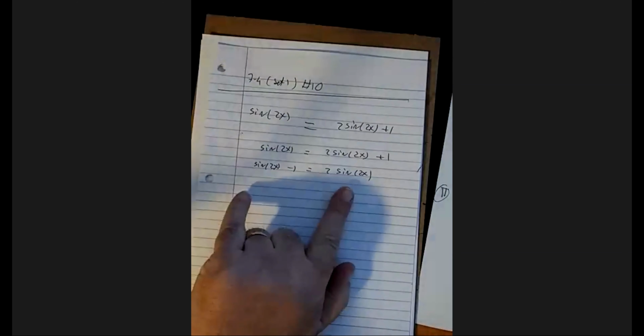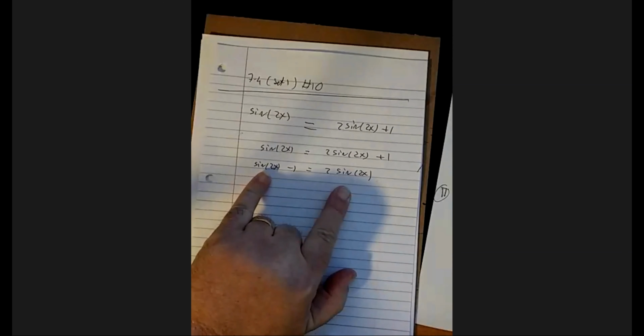As long as you do the next thing, what do I do now? I don't want this in two places, do I? Don't I want the sine of 2x to be in one place? So if I can add 5 to both sides or take away 1 from both sides, shouldn't I be able to subtract sine of 2x from both sides?